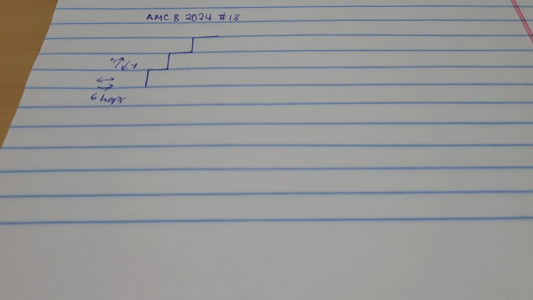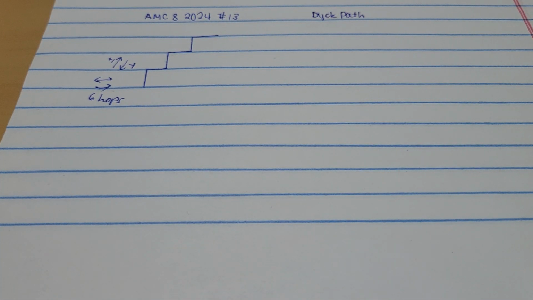So I just wanted to introduce a little visualization tactic that is actually borrowed from a math concept that we're not going to delve too much into, but it's super cool. So I highly recommend that you check it out. It's called a Dyck path. And a Dyck path is literally this.